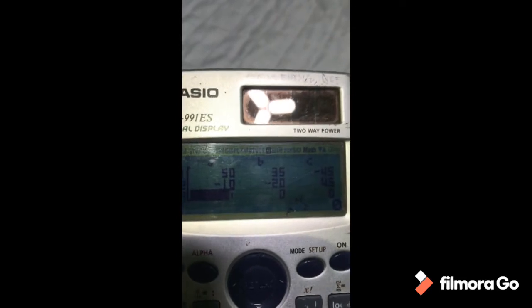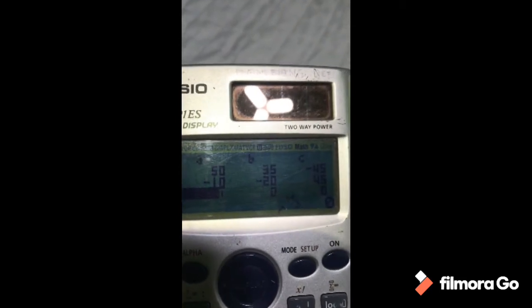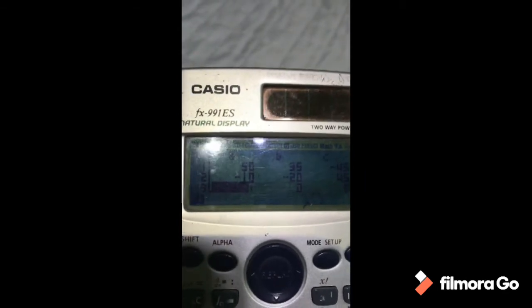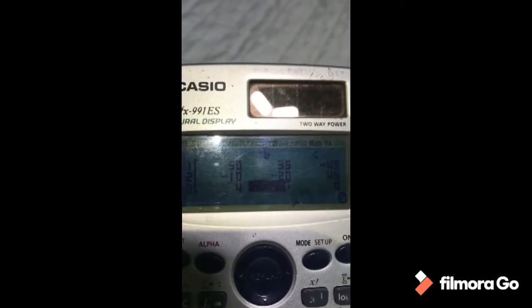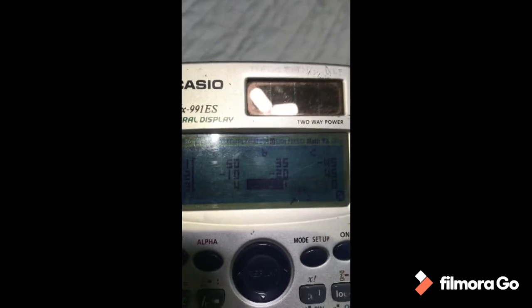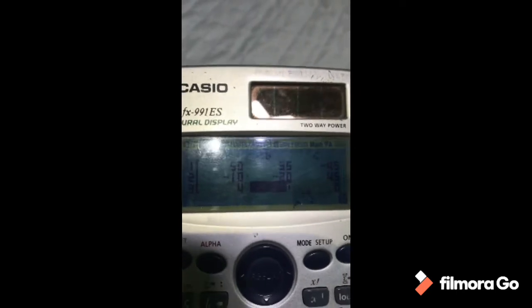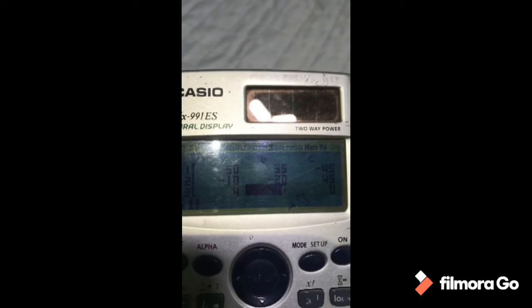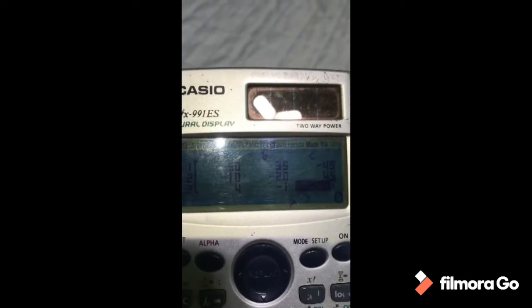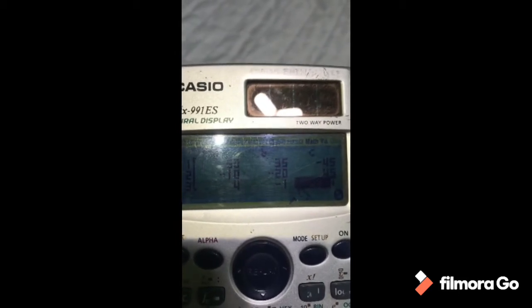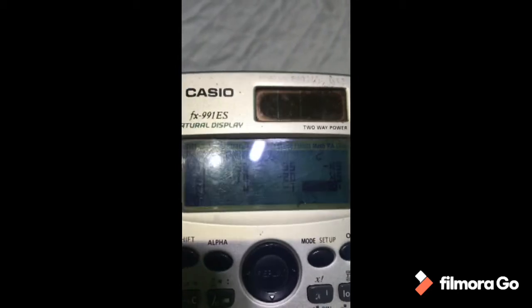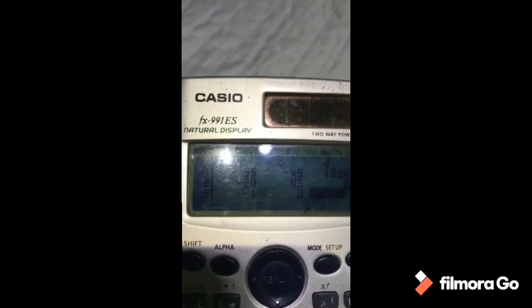In our equation 5, we have I1 which is 4, our I2 is negative 1, and our I3 is 0, and our constant is 90.